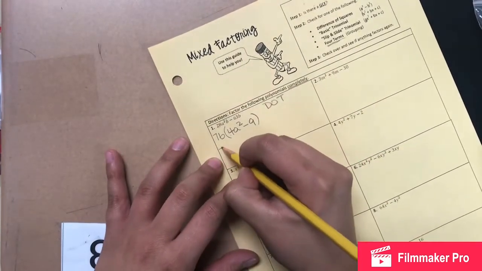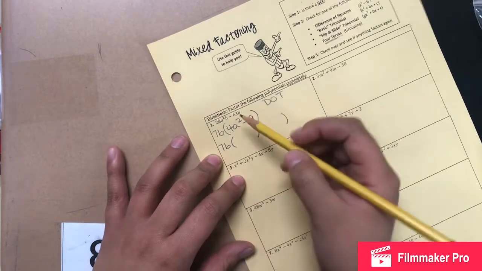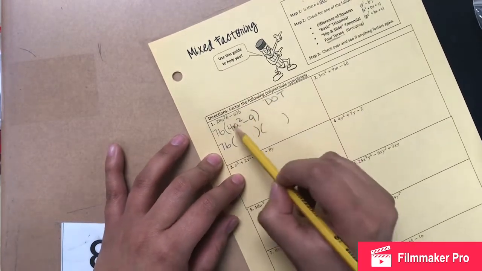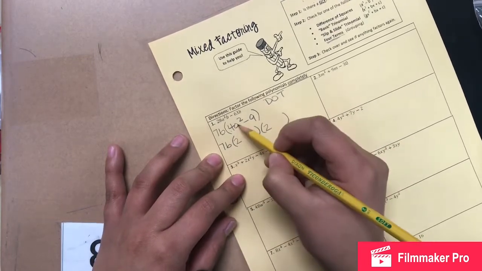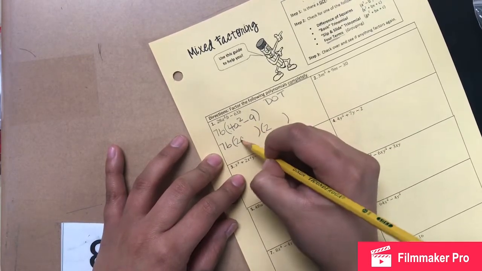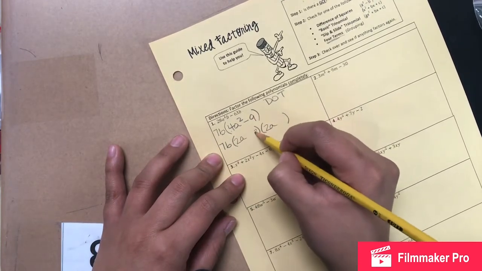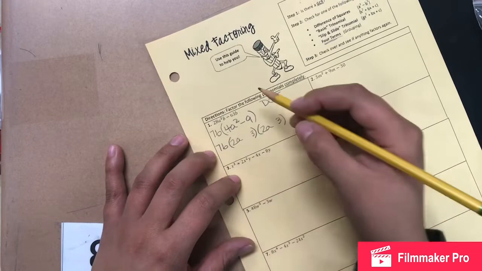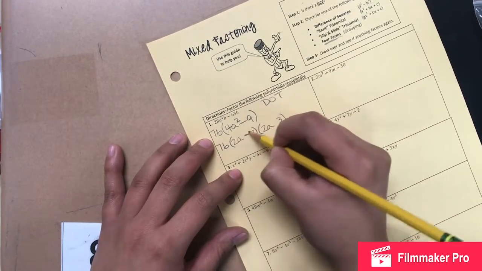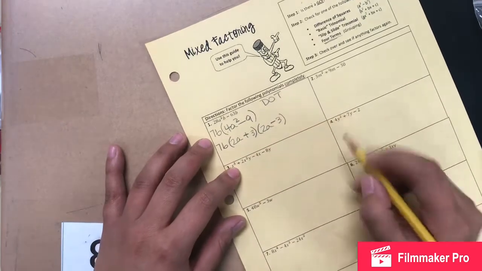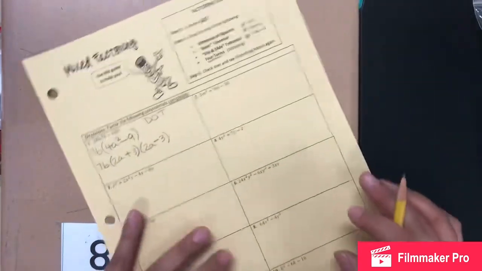So I'm going to leave my GCF out in front and break this up into 2 binomials. Ask yourself this question: what times itself equals 4? 2 times 2 does. What times itself equals a squared? A times a does. What times itself is 9? 3 times 3 does. Now, difference of 2 squares means to get that negative 9, one has to be a positive and one has to be a negative. And that's my answer. There's not another factoring within this problem, so we can move on.